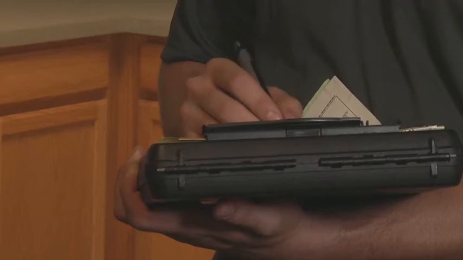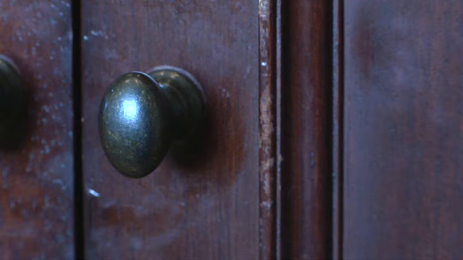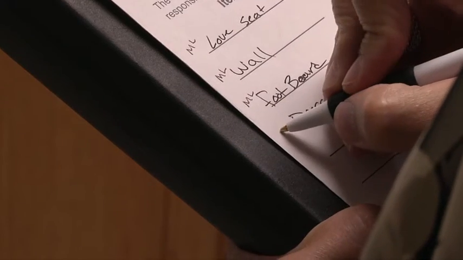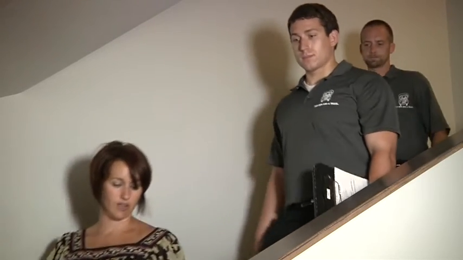The release of liability could also be used in place of the pre-existing damage form. However, it is best to use the pre-existing damage form to gather as much information as possible. Each time you mark an item with pre-existing damage on the form, make sure you get the customer's initials. This will help ensure there are no questions about when the damage occurred to the item.